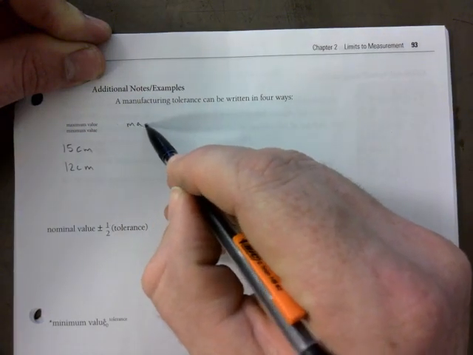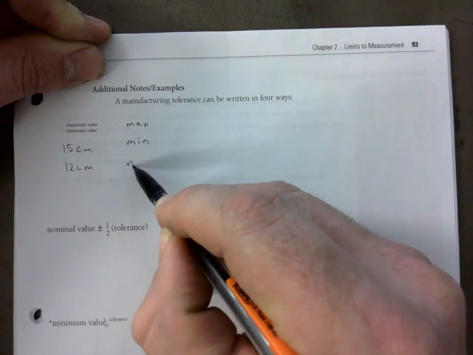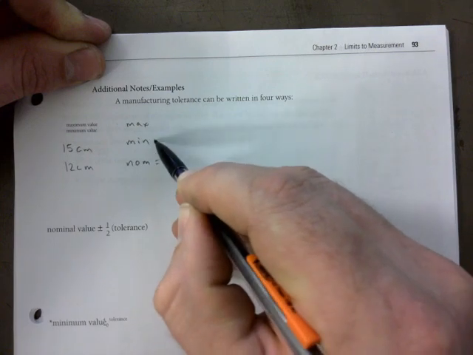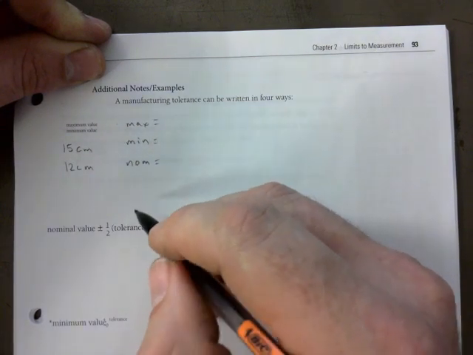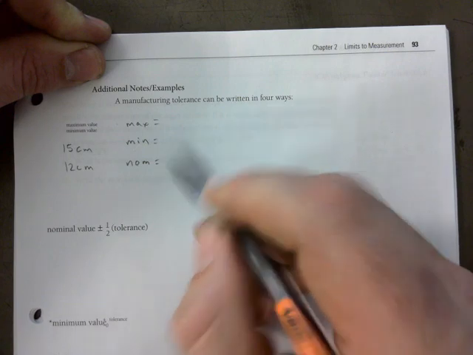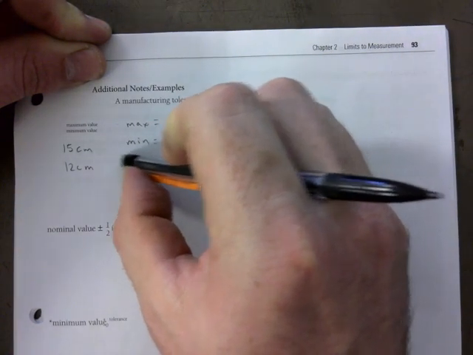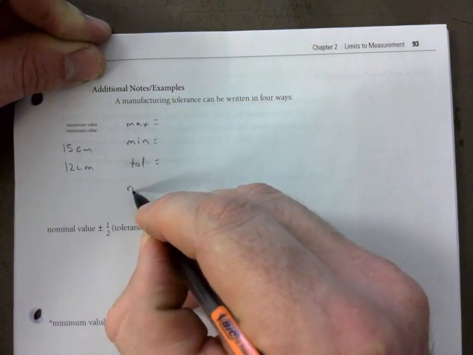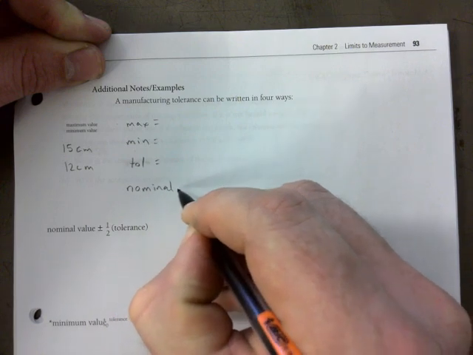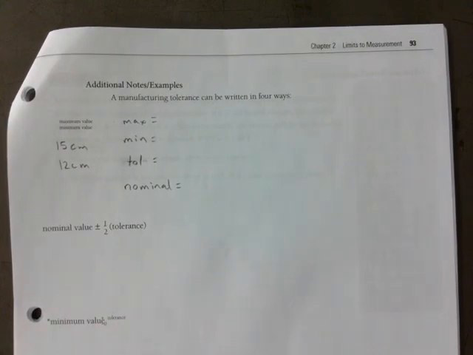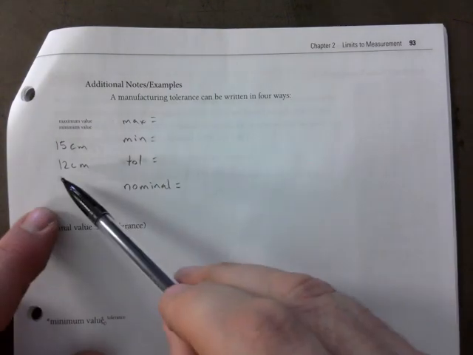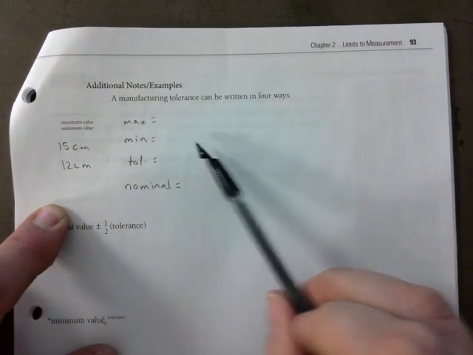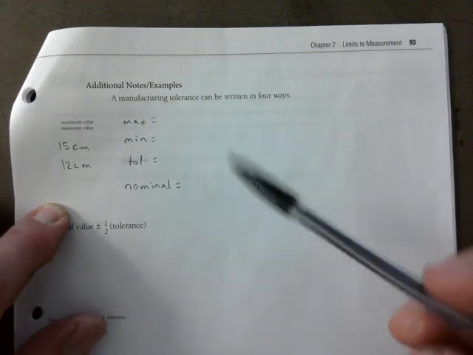Figure out the max, the min, the nominal, sorry, can I change this to tolerance? I want all of them to be the same. So if I asked you, fill out these four pieces of information, because if you have these four, you can actually rewrite this tolerance in the other three formats. Okay.